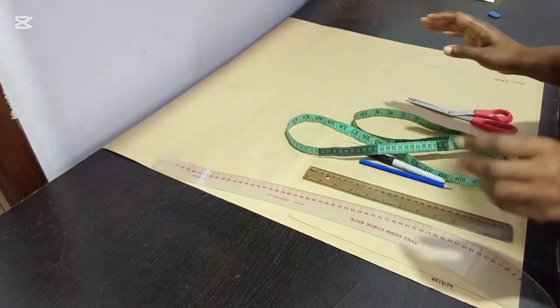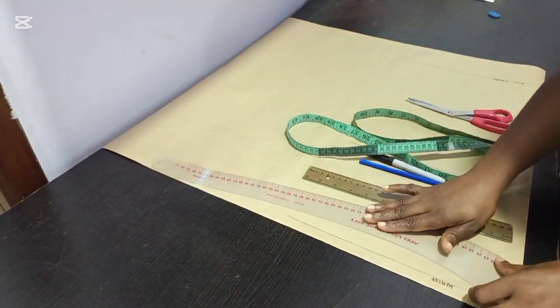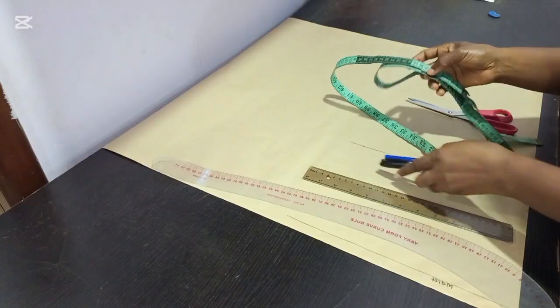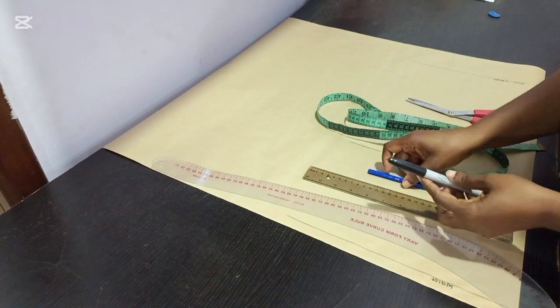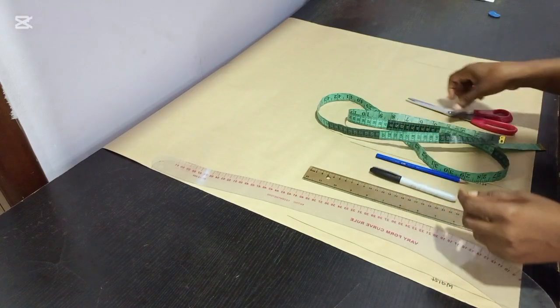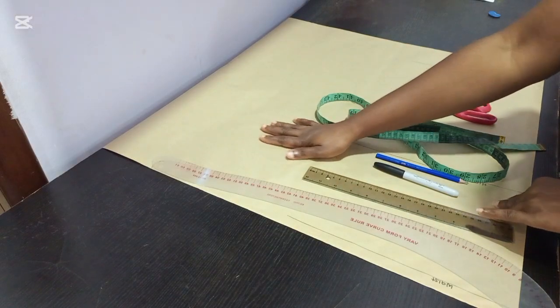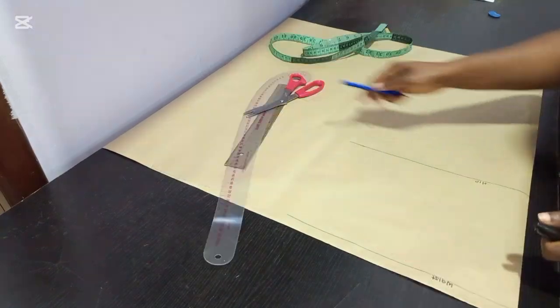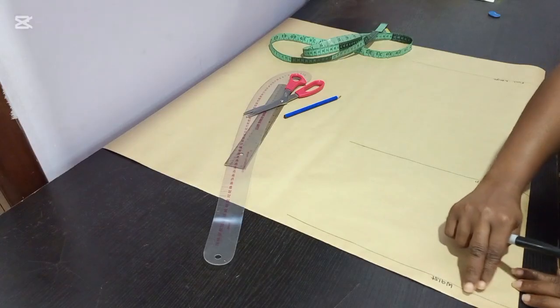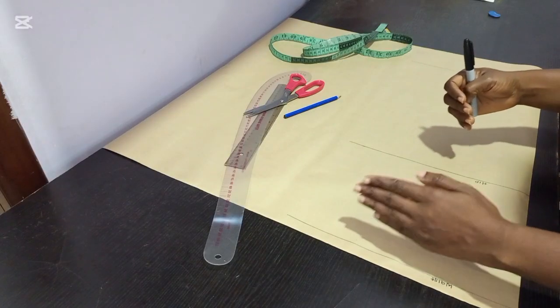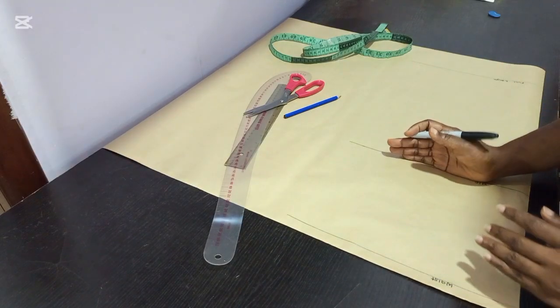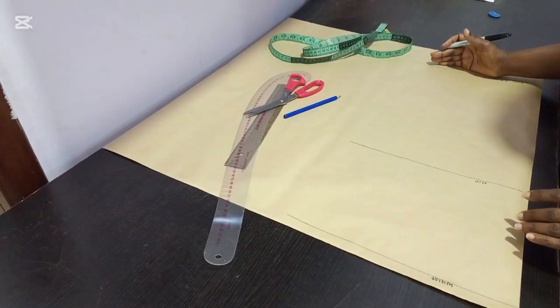These are the tools we'll be needing for this tutorial: our French curve, ruler, measuring tape, pencil, and marker, as well as our scissors. We also need our pattern paper. I went ahead off camera to mark the vertical measurements. So this is the waist, the hip line, as well as the full length.